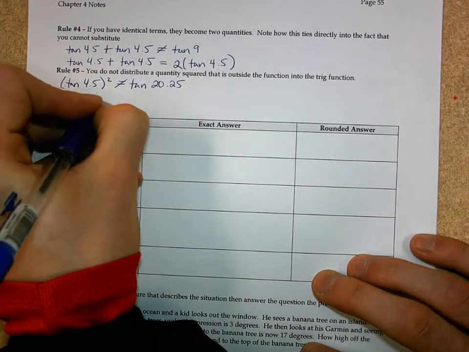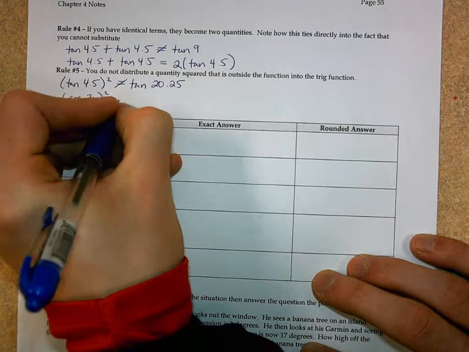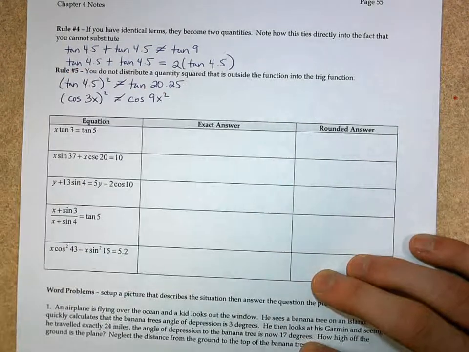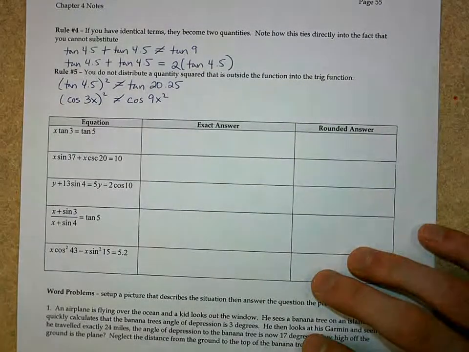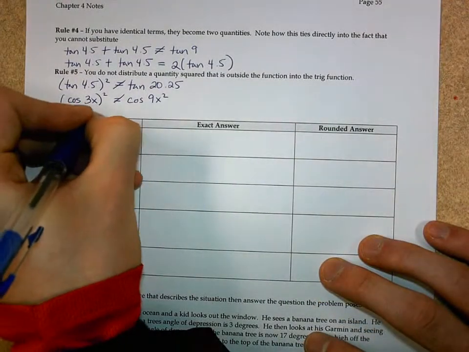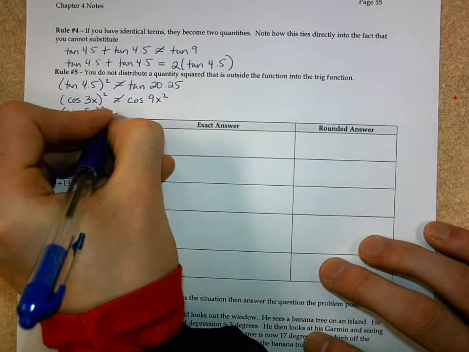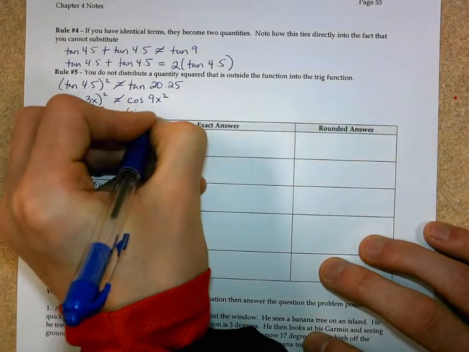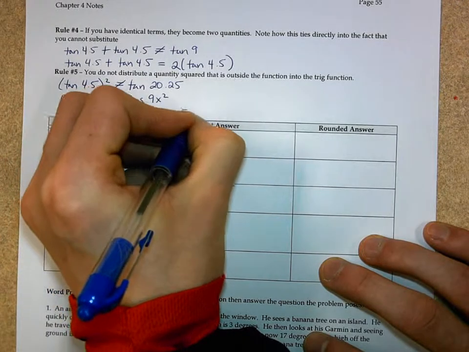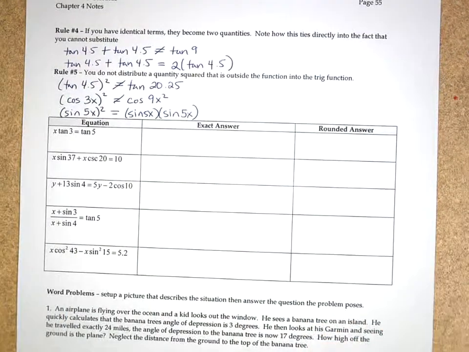Same thing with any of the other trig functions. Cosine of 3x squared is not the cosine of 9x squared. What I can do is, if I were to have, say, the sine of 5x quantity squared, that is the same thing as me saying the sine of 5x times the sine of 5x. That is perfectly fine.